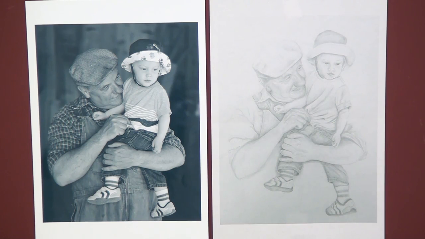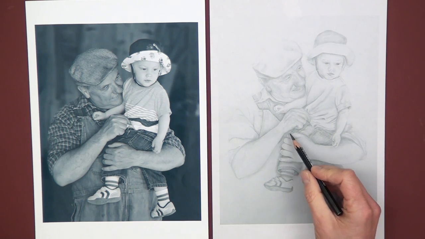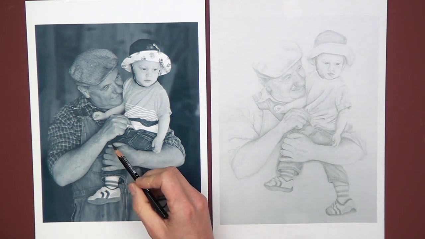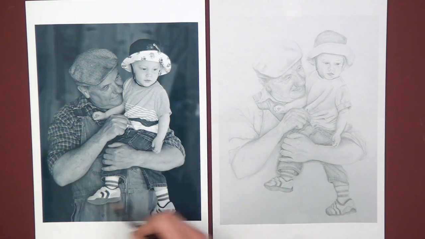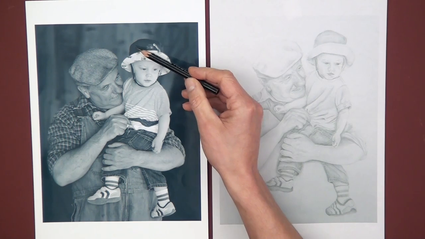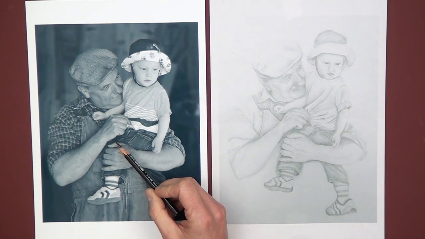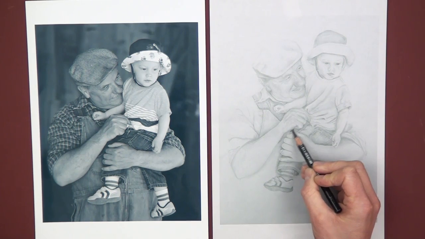So again, I've got my trusty 9B pencil. We are limited with the amount of darks that we can get on a piece of photocopier printer paper, but we'll just see how we get on. So the first area I'm going to focus on is this area around the hand here. And you can see that this value here, for me, is one of the darkest values in the entire composition. Apart from the little boy's hat there, this value is as dark as it gets. So I'm going to go as dark as I can within the hand area there.